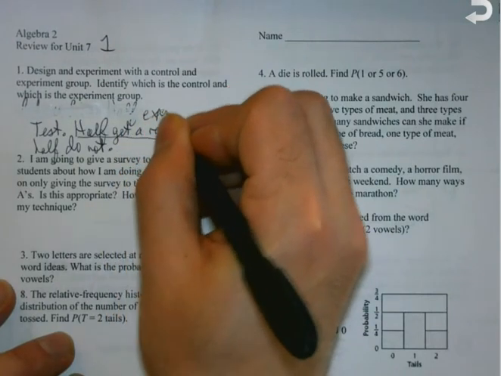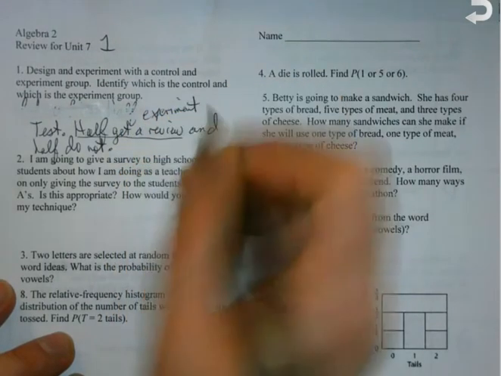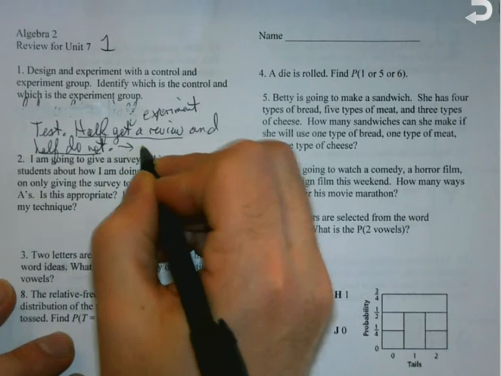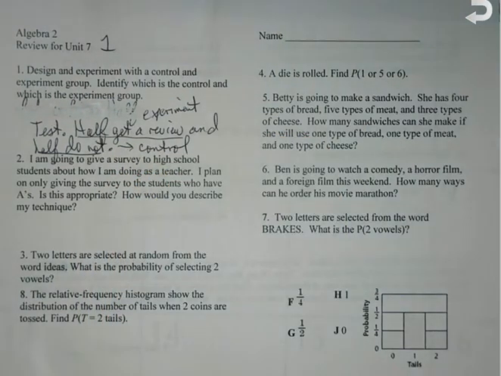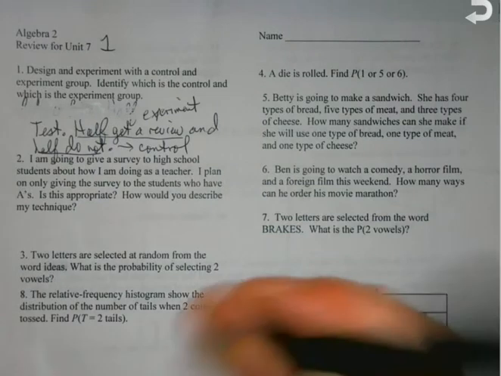Experimental group, the half that gets a review. Control group, the half that do not. You can do this for testing, you can do this for a new product, you can do this for anything, but you have to come up with something. So just think about it for a minute.